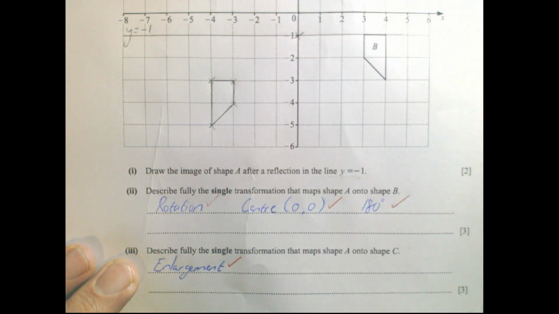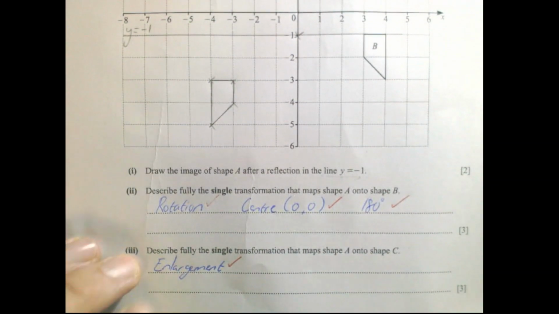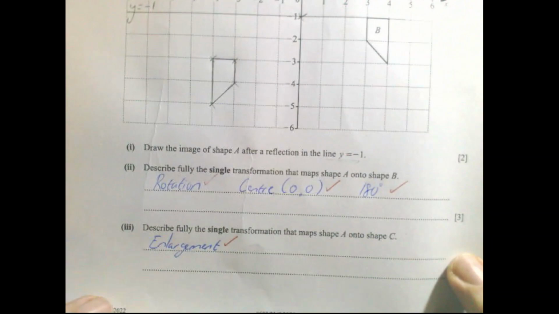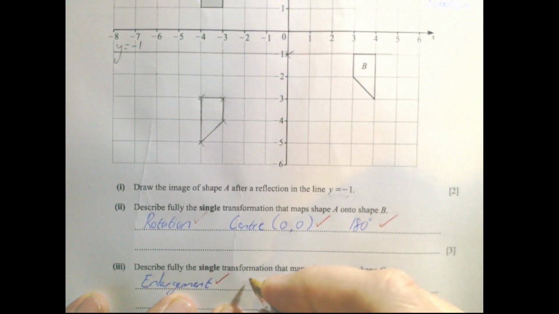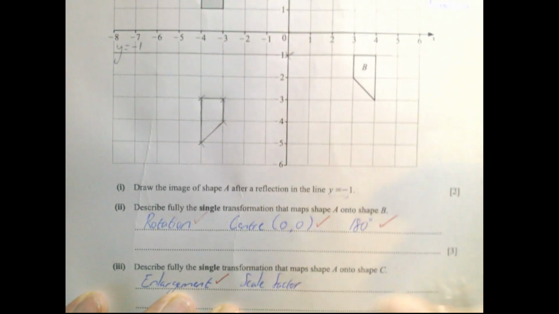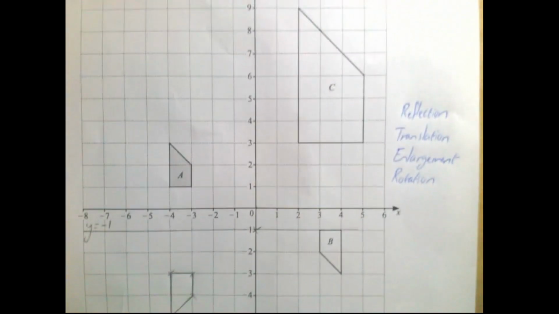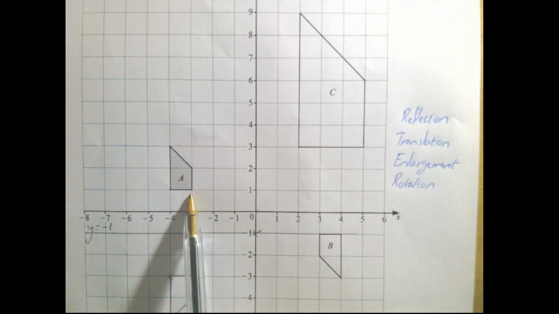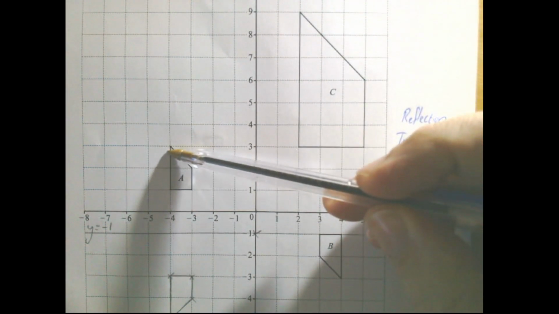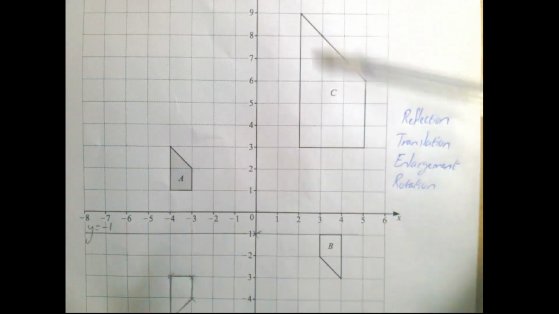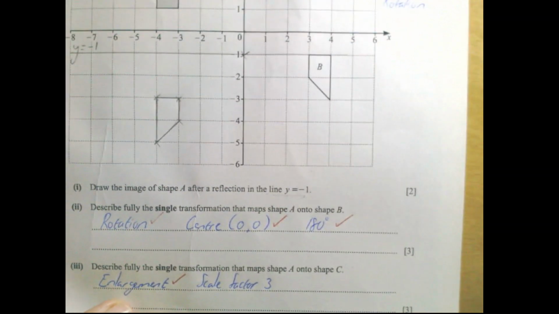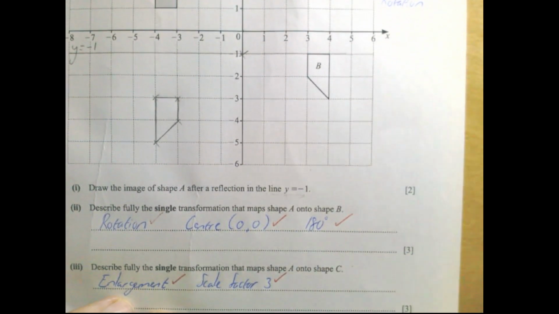Again, we're going for 3 marks here. So we need to mention 3 things. Next one, how much does it get bigger? That's called the scale factor. So let's write that down. Scale factor. How many times is that bigger? Let's see. This one's got a base of 1 square. This one's got a base of 3 squares. This height here is 2 squares. And there it's 6. So yeah, 3 times bigger. Scale factor 3. Now we got 2 marks.